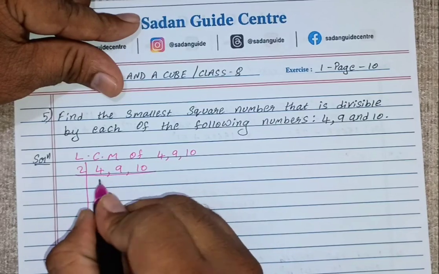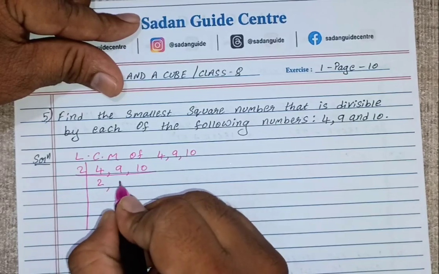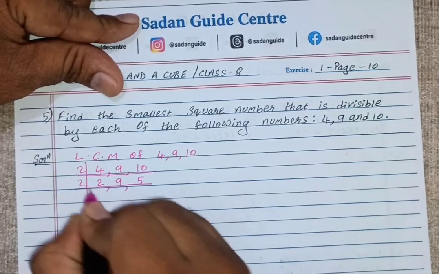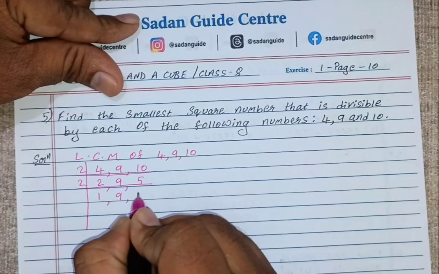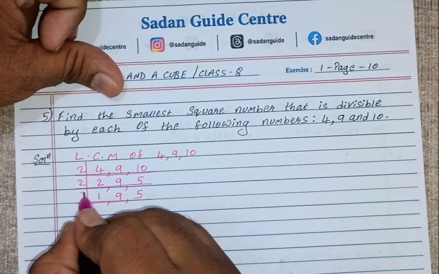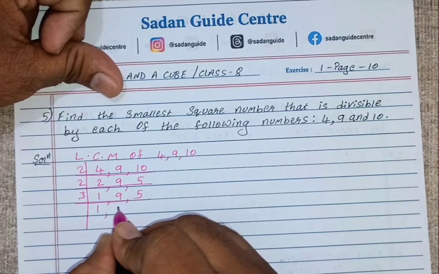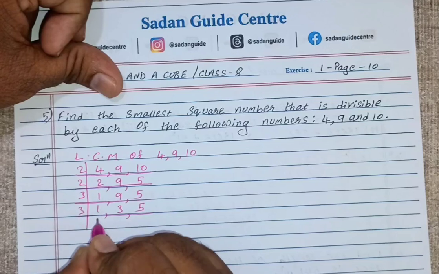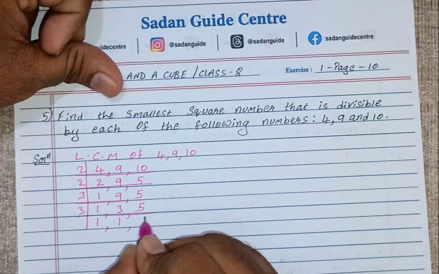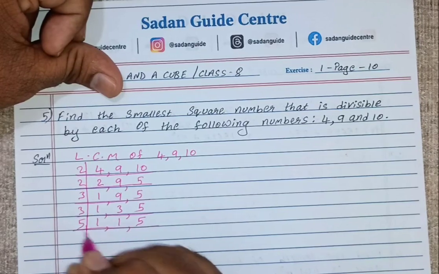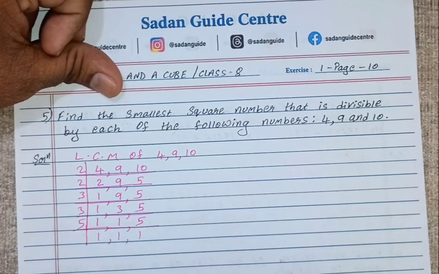Two twos are 4, here 9 as it is. Two fives are 10. Then again, two ones are 2, 9, 5 as it is. So 2 cannot divide further. Then go with 3. Three ones are 3, 3 threes are 9, 5 as it is. Again 3, 1 as it is. Three ones are 3, 5 as it is. Then 5 ones are 5.